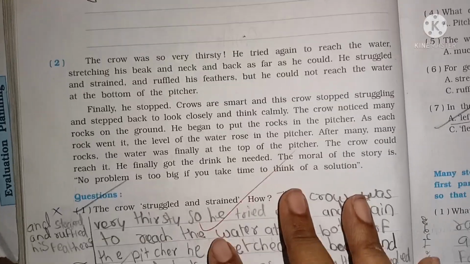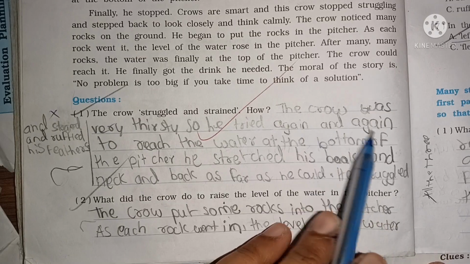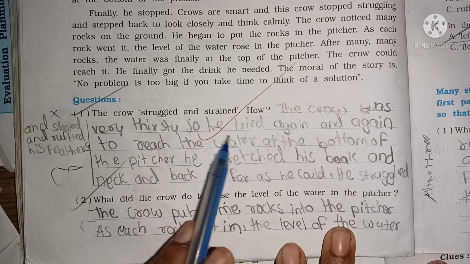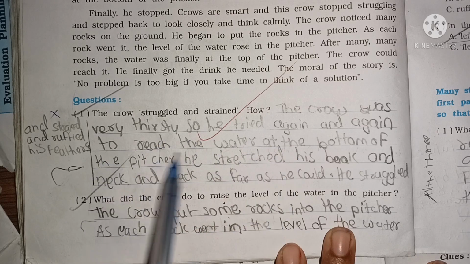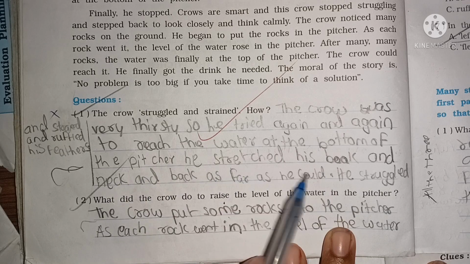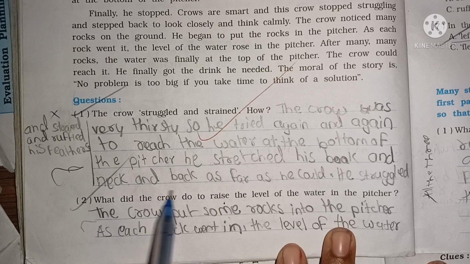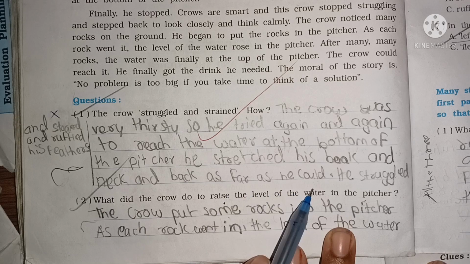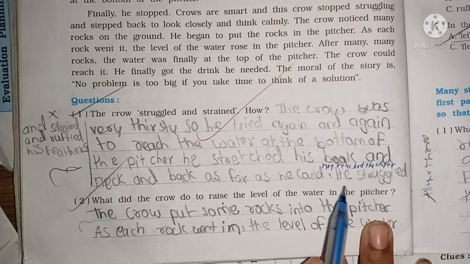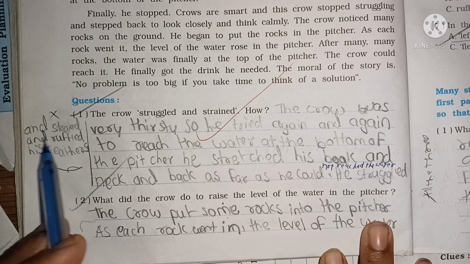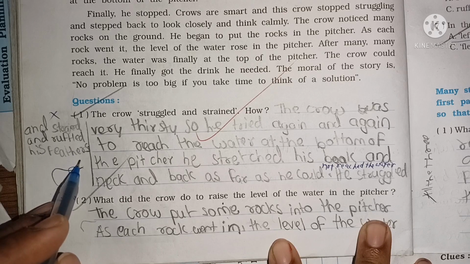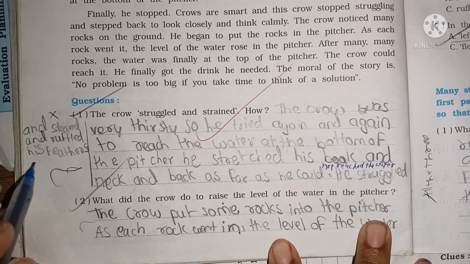Paragraph 2 के क्वेश्चंस देख लेते। The answer is, the crow was very thirsty, so he tried again and again to reach the water at the bottom of the pitcher. He stretched his beak and neck and back as far as he could, but could not reach the water. He struggled and strained and ruffled his feathers. Ruffled.